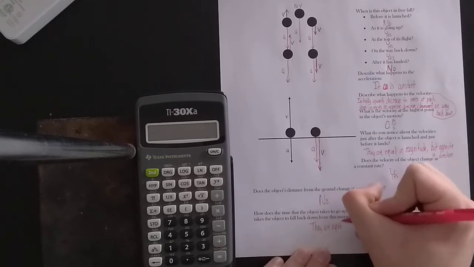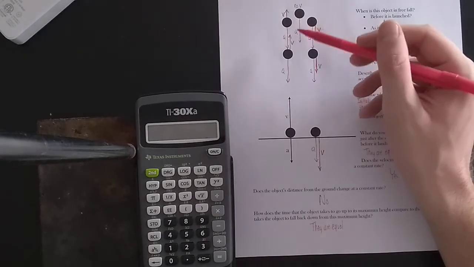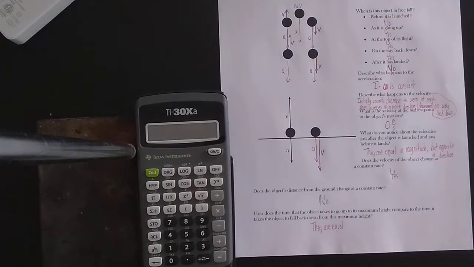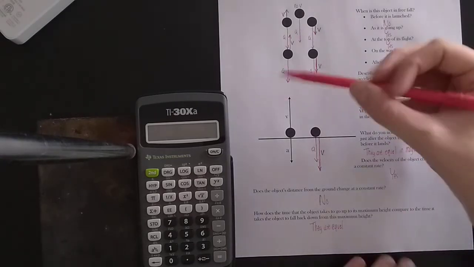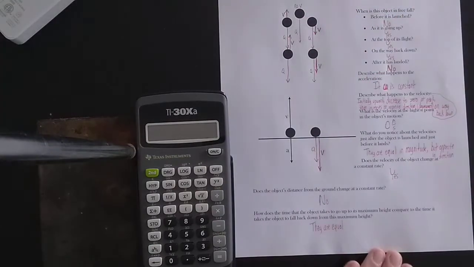Objects take the exact same amount of time to rise up to their peak from their launch as they do to fall back down, providing that the object is launched and lands at the same height. Okay? The time from launch to peak is the same as the time from peak to landing.